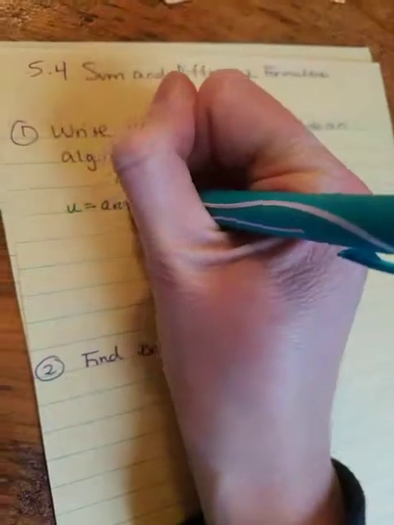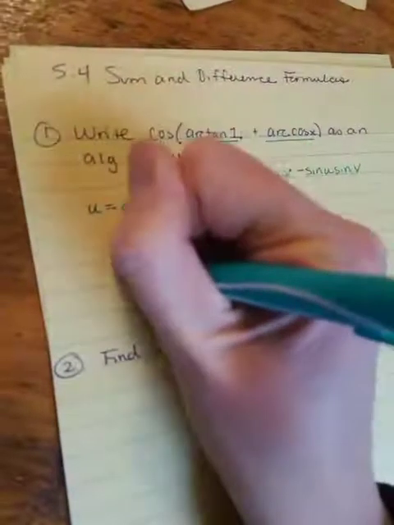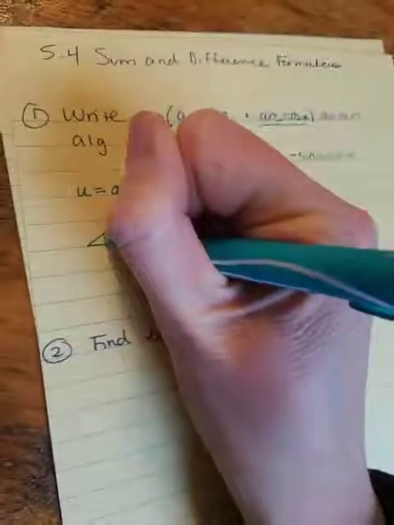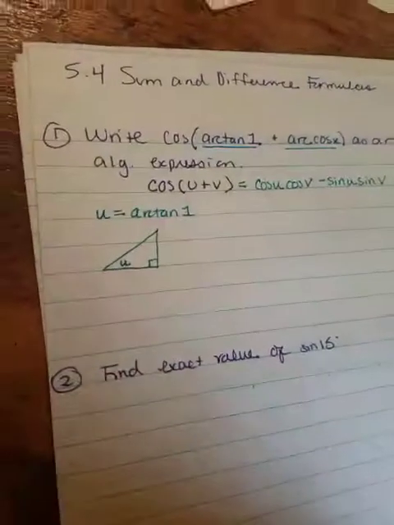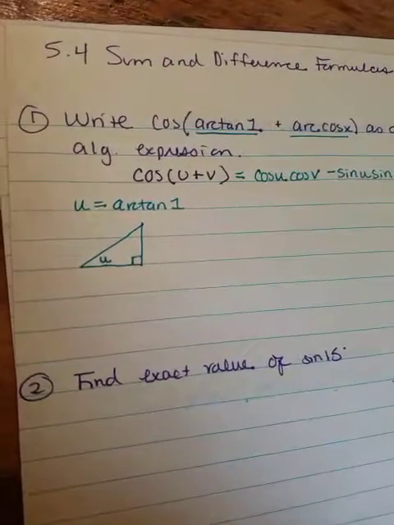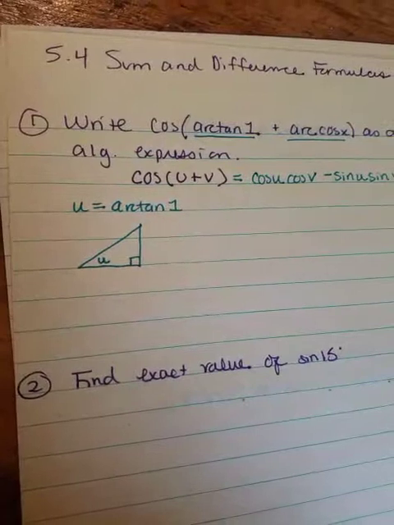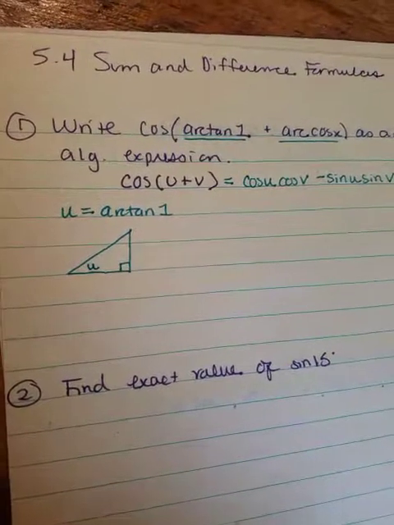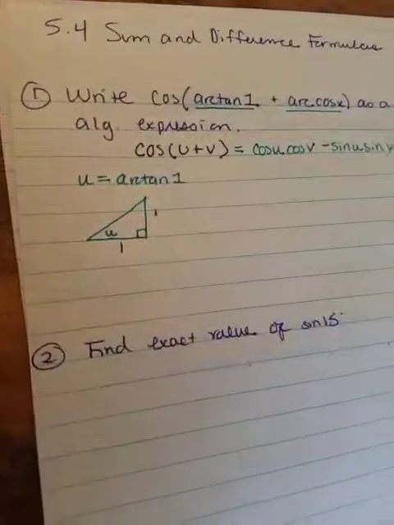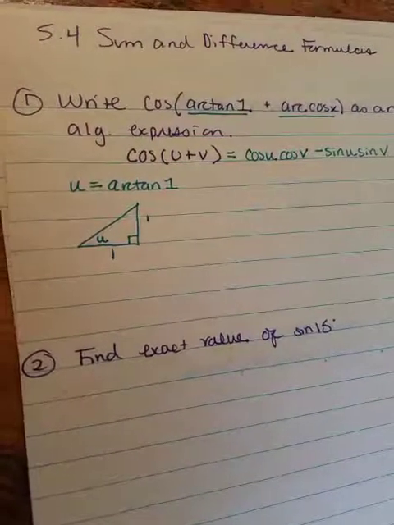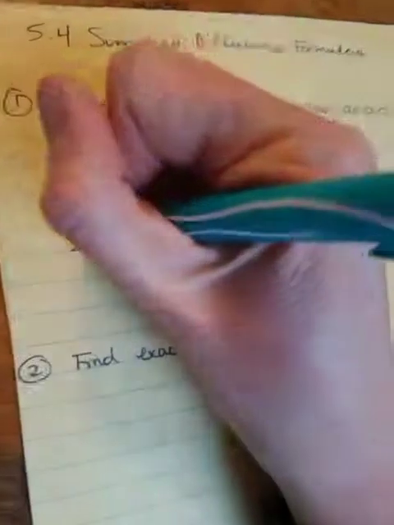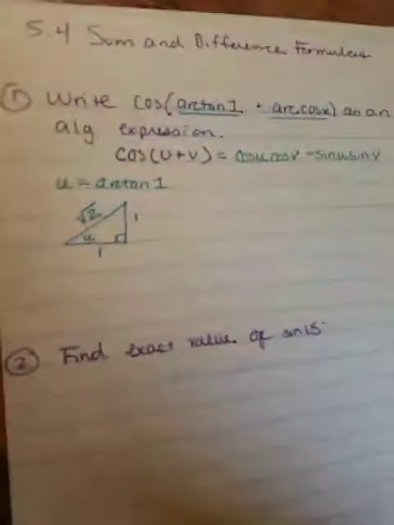All right, so like I said, if u is your arc tan of 1, you can go about making your right triangle with this being angle u. And so remember, if u is the arc tan of 1, we go about forming our triangle. Okay? So we know that each of your sides are going to be 1. And so using your right triangle trig, you know that this is going to be root 2.